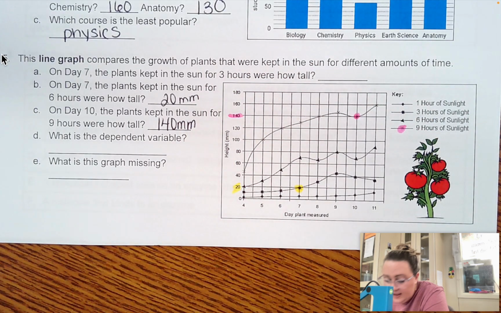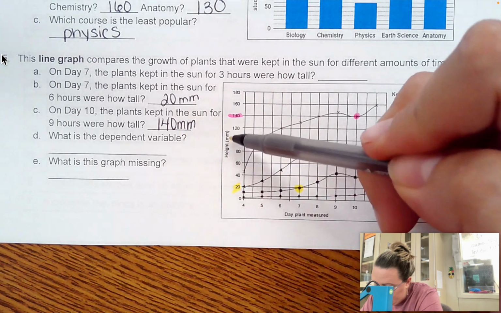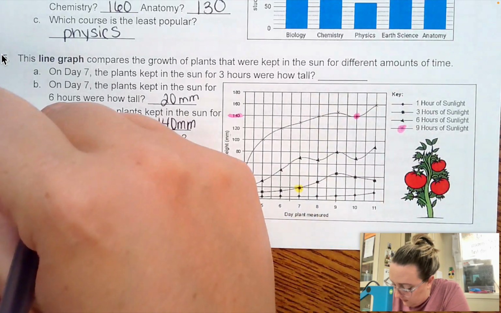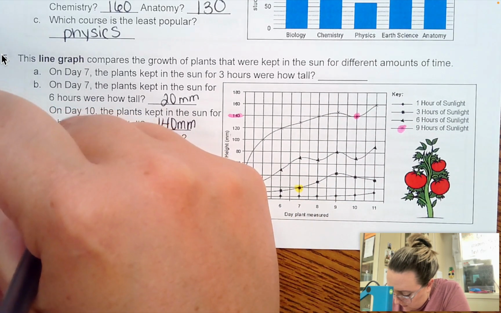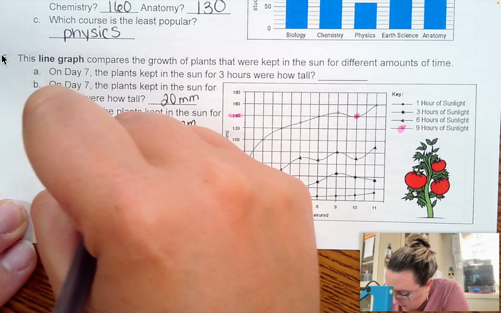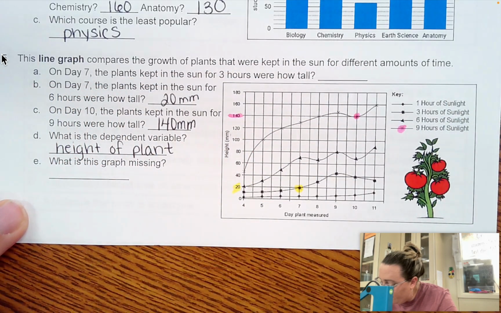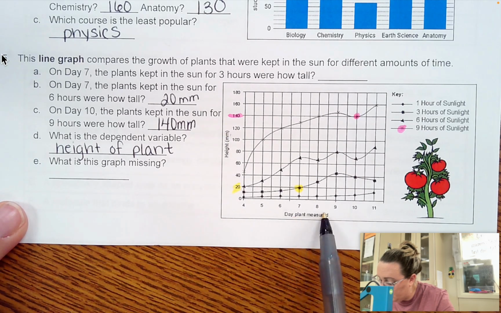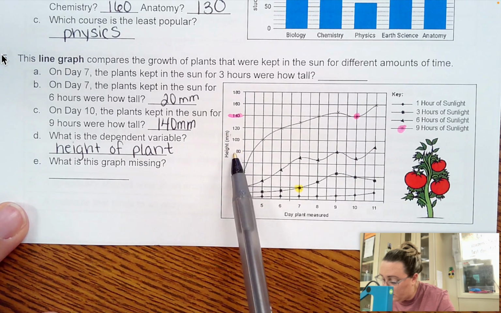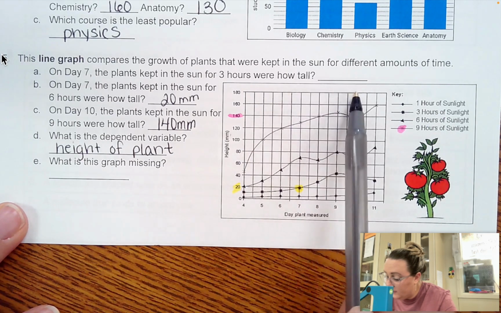What is the dependent variable? The dependent is over here, and that's the height of the plant. What is the graph missing? Well, the graph has label, unit, even spacing, and a key. This graph is missing a title.